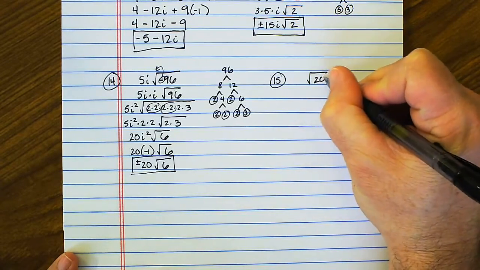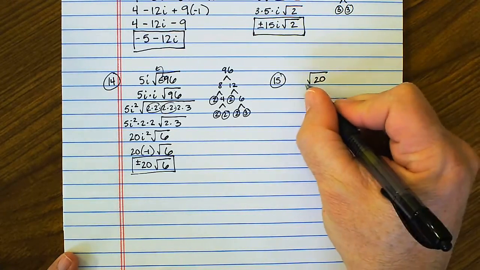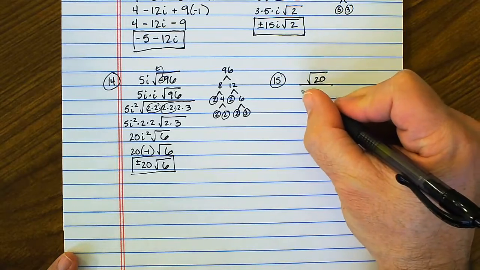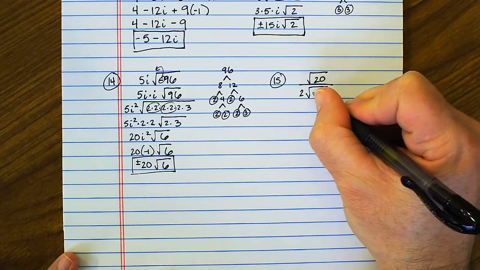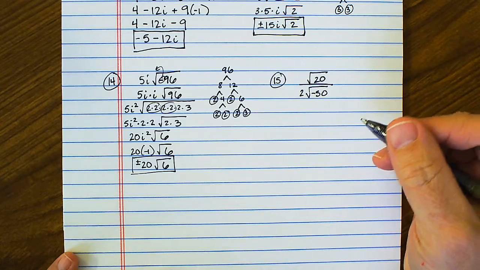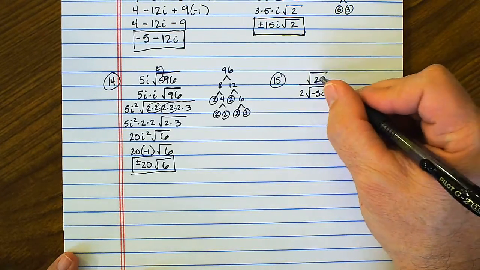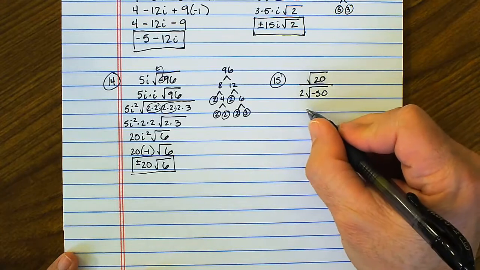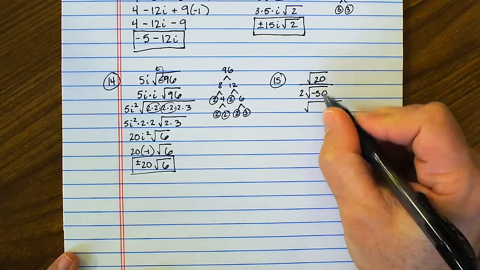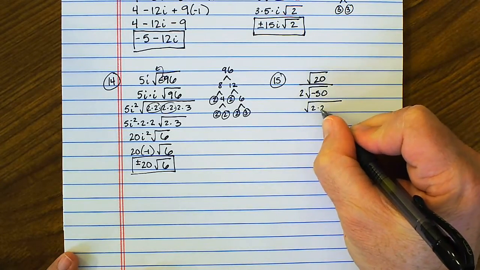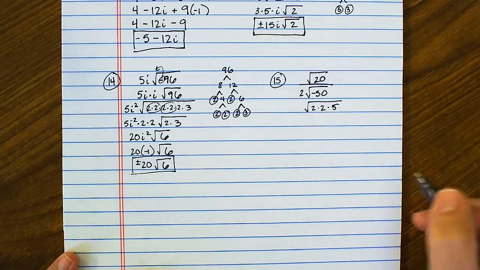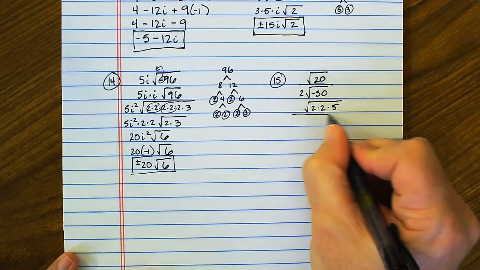Number 15. I've got radical 20 over 2 radical negative 50. So I can go ahead and break that down right now. I'm just gonna have radical 20, which is 2 times 2 times 5. Just save us some time right there.